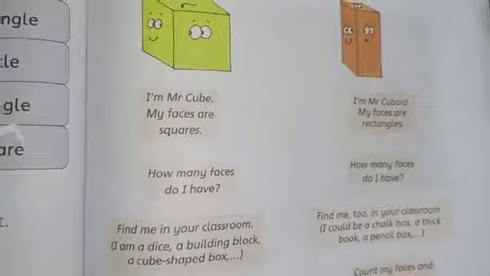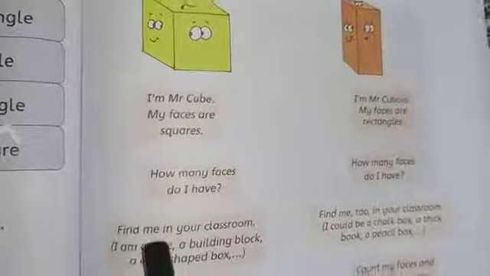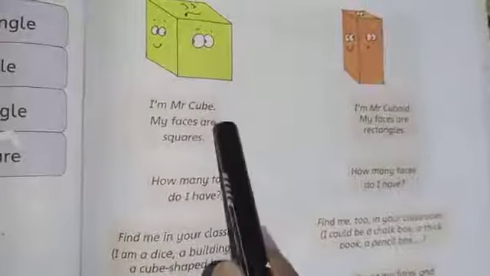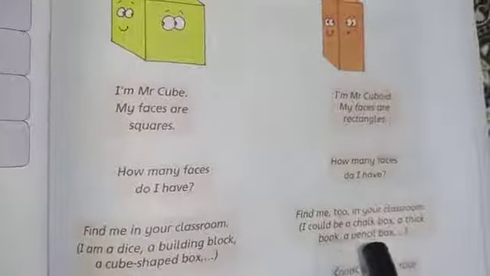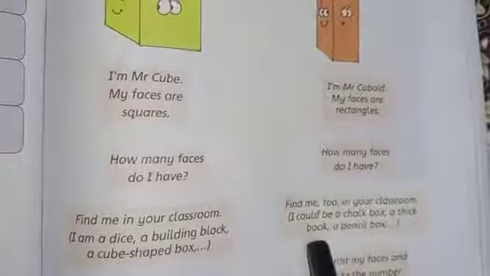Students, now can you tell me some examples of cube and cuboids? It is a dice, a building block and a cube-shaped box. It is a cube. And examples of cuboids are a chalk box, a thick book and a pencil box.